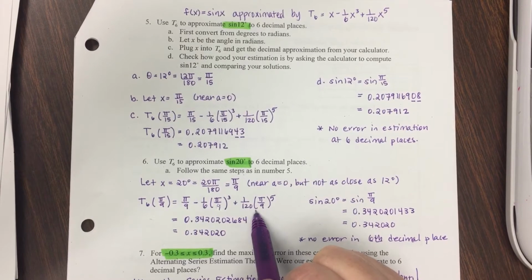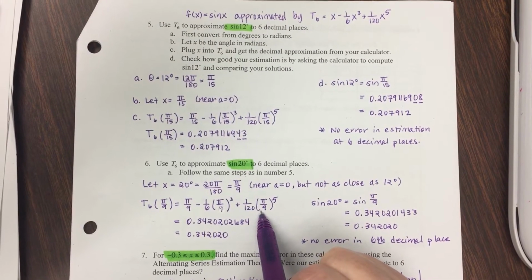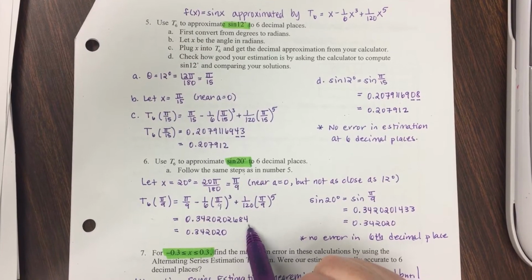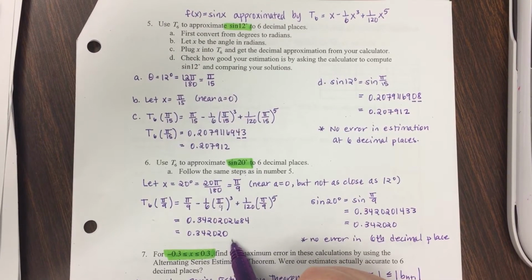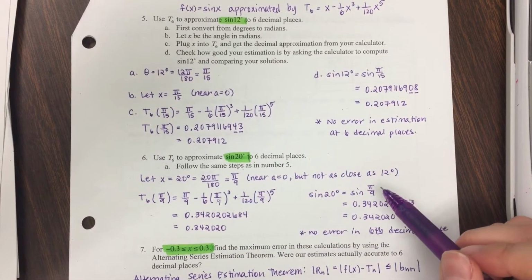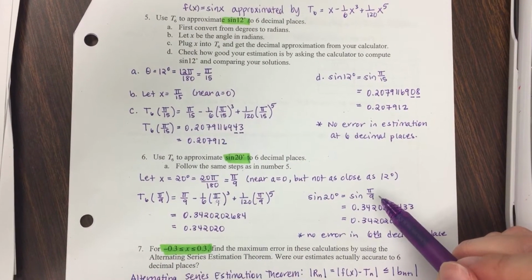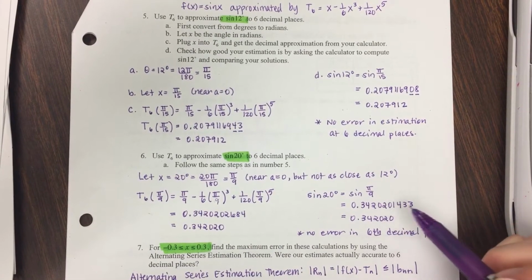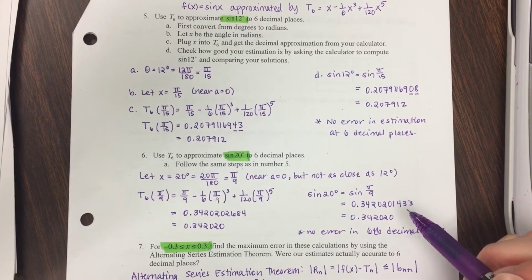And I took pi over 9 again and plugged it into my Taylor polynomial. From my calculator, I copied down all of those values, and then I rounded to 6 decimal places because, again, it asked me to do 6 decimal places here. So then I went back to my calculator and I just asked my calculator, what is the sine of pi over 9? Of course, your calculator is estimating this as well, but this is what it told me.